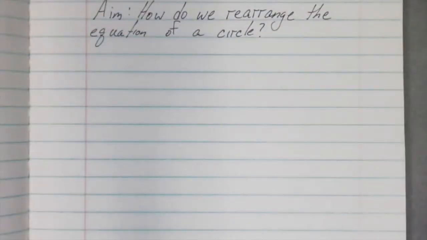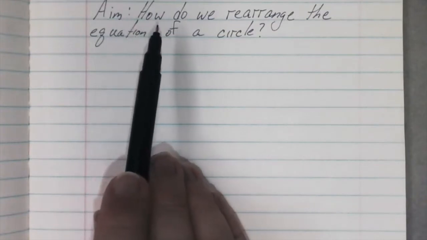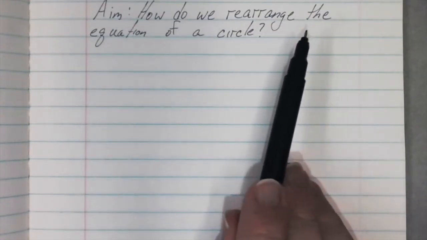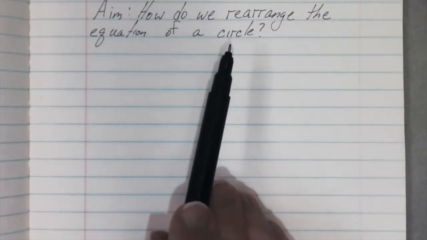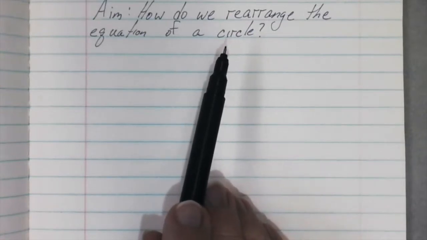Today we're going to talk about equations of a circle and rearranging them. It's going to be using some stuff from previous math classes. In Algebra 1 and potentially Algebra 2, you saw this as perfect square trinomials. We're going to see it today with rearranging equations of circles. So today, folks, our aim is how do we rearrange the equation of a circle? And the big idea today is we'll have two forms of the equation of a circle. We're going to take it from one form into the other.